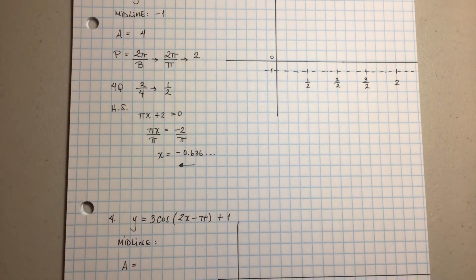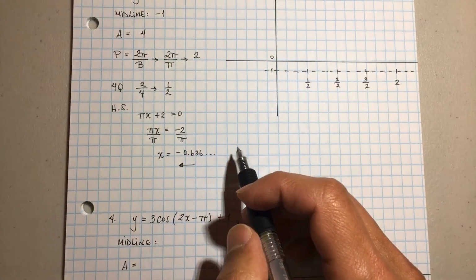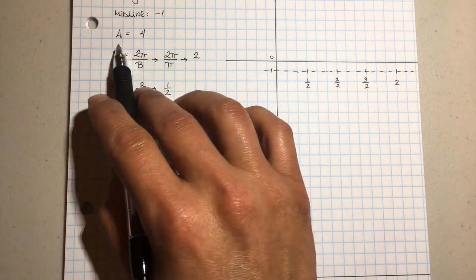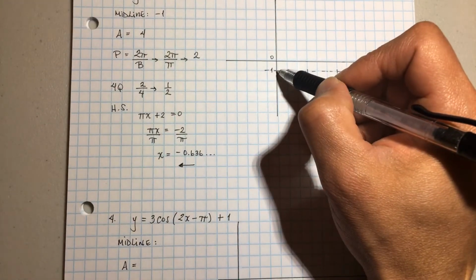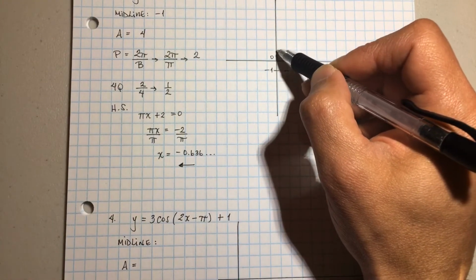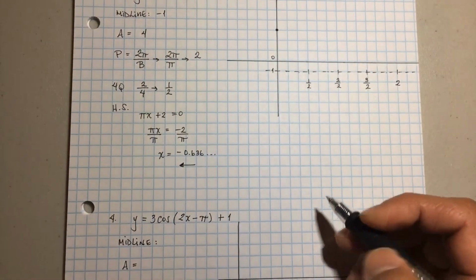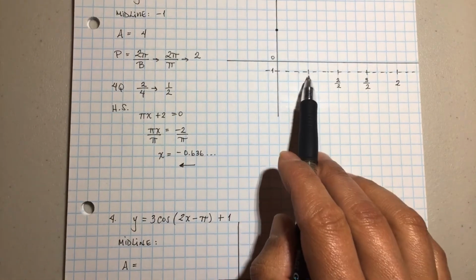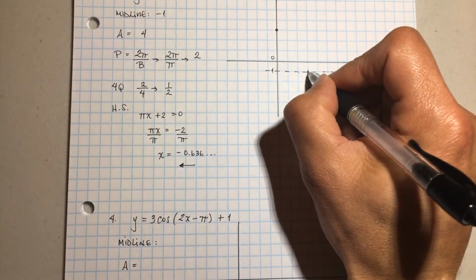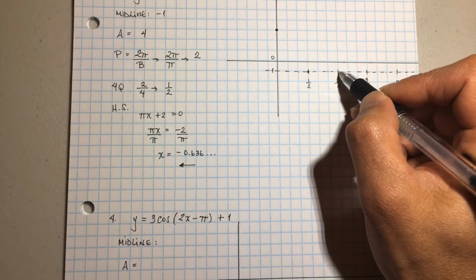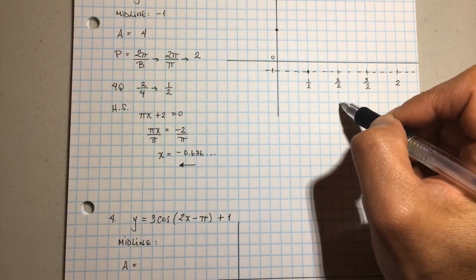Cool. Now, I can start graphing it. All right. So remember, cosine starts at the amplitude. What's my amplitude? It's 4. So from here, the amplitude is 4. 1, 2, 3, 4. Right up here. Cool. Then amplitude goes to the midline. And then down to the amplitude. So from the next one, 1, 2, 3, 4.